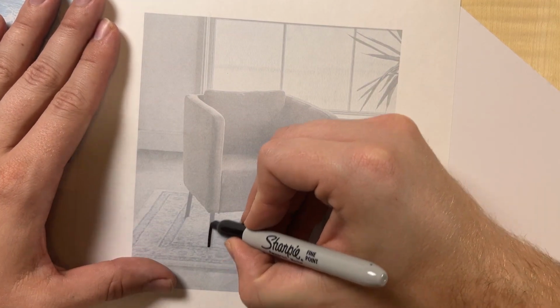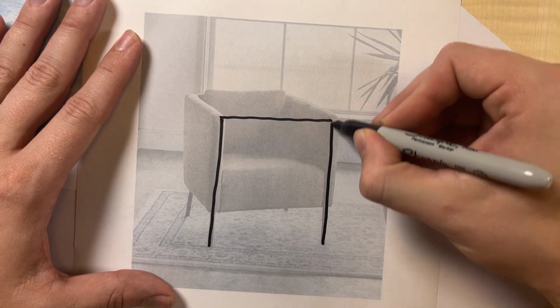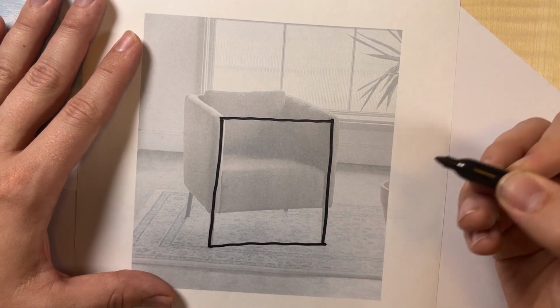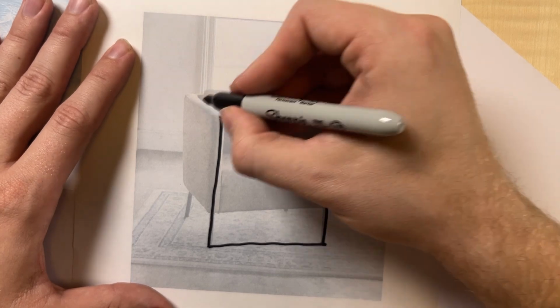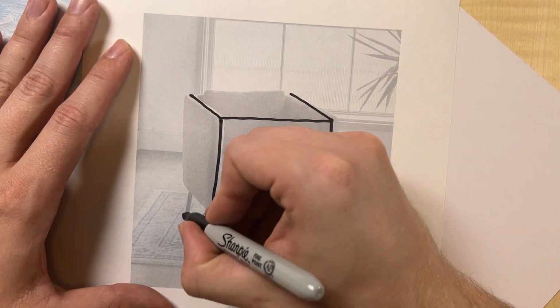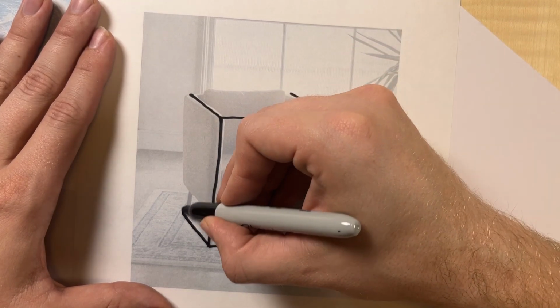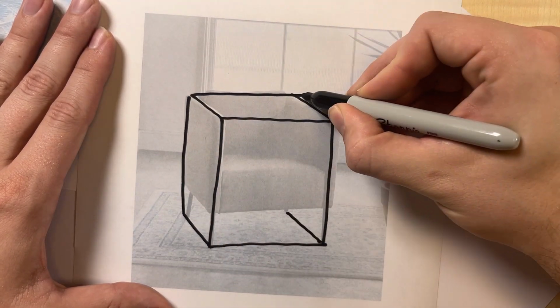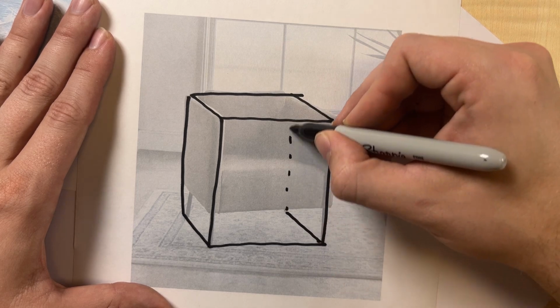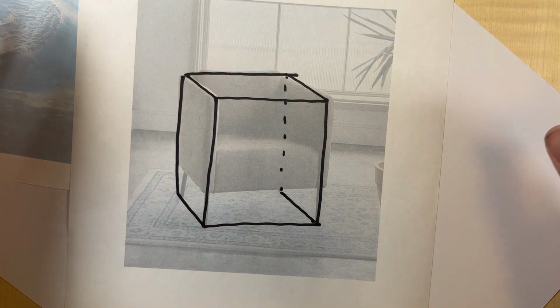I'm going to go for my front face, and I can see a cube is all kind of coming together. Now I'm going to extend those corners back. And this one would extend as well. And now connect those together. This is behind the chair. And so we can see there's a cube here. That is what this chair looks like.